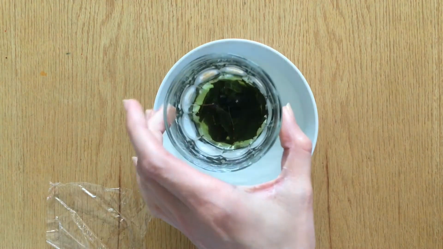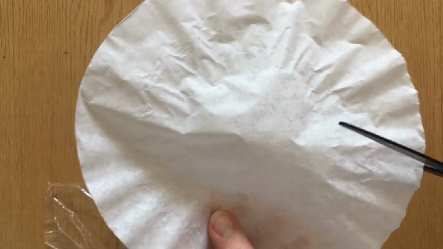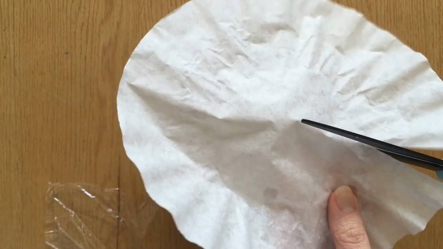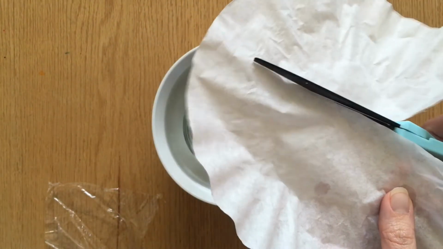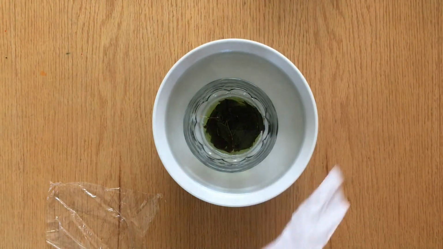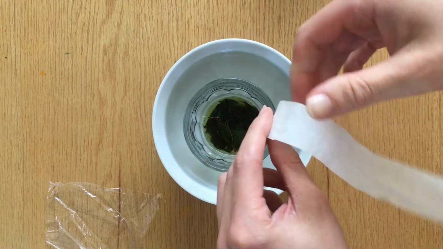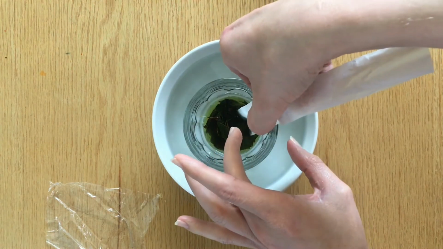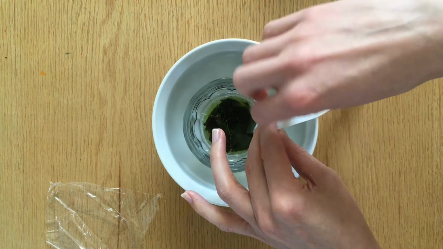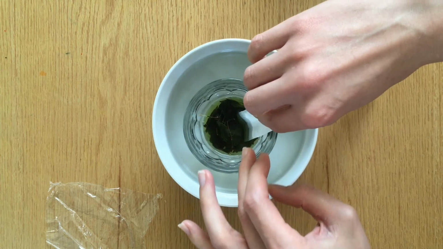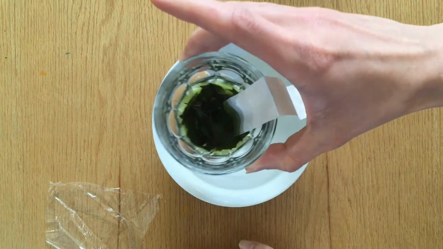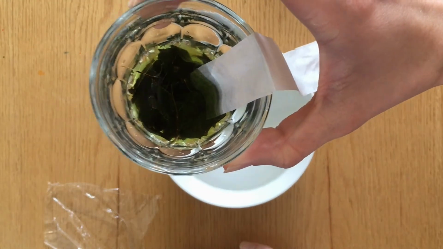Remove the plastic wrap, and you're going to take your coffee filter. You're going to cut out a strip of it, and you're going to place the end into your liquid mixture. You want it to be touching or even submerged a little bit, but not the entire thing. You want it to hang out over your jar so that at least part of the strip is exposed to the air.